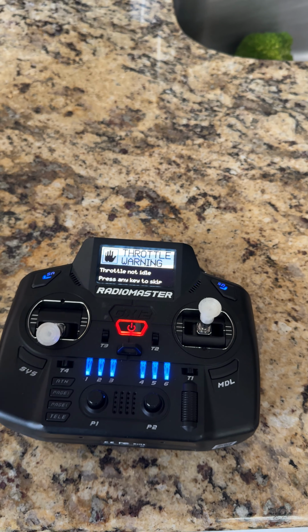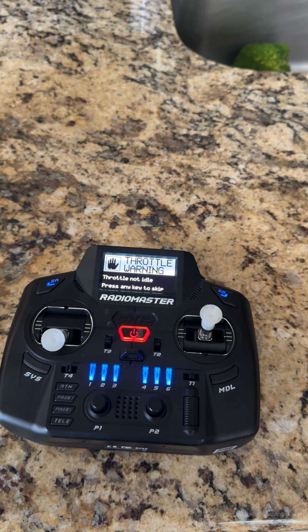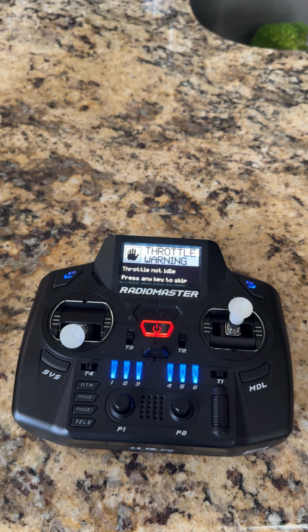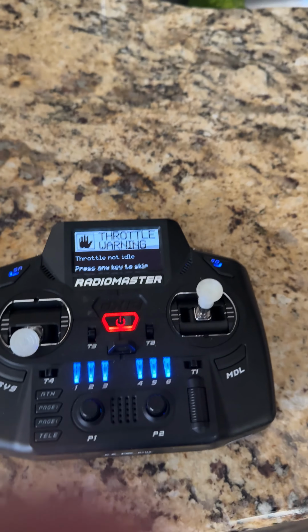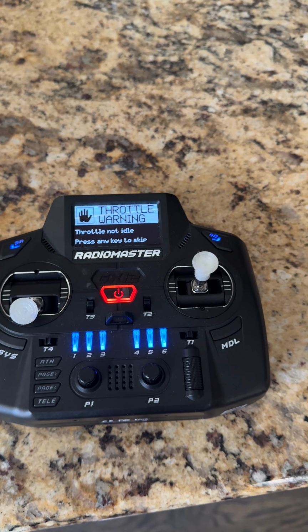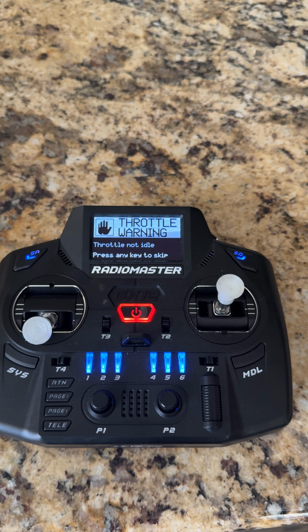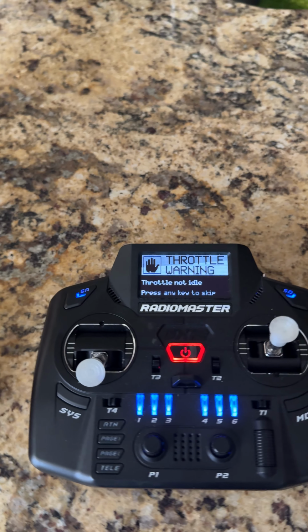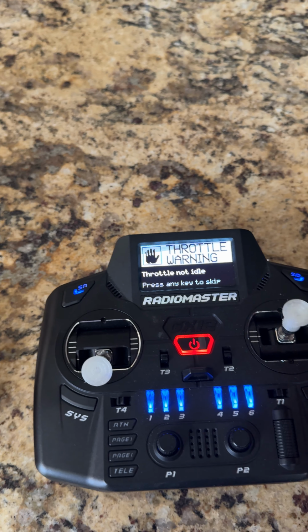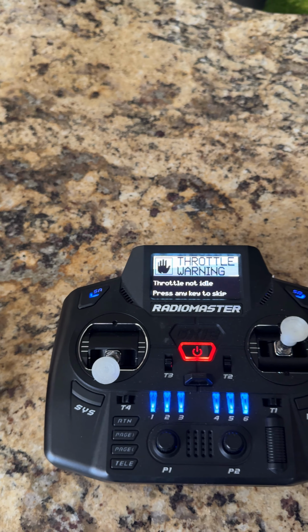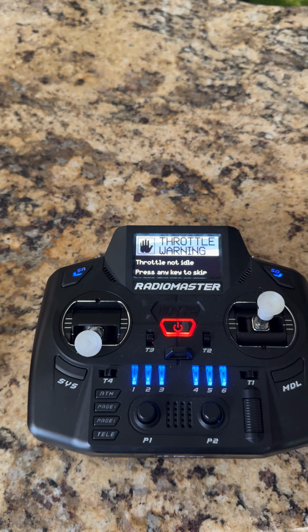It was like lost config or something. And I'm like, oh crap, what happened? And of course it does that because I had taken my Pocket out of my bag. So this is the only radio I had, and it wouldn't do anything. I wanted to calibrate the sticks or something. And then I finally got it to where it was calibrated.